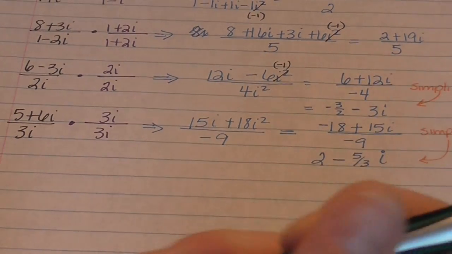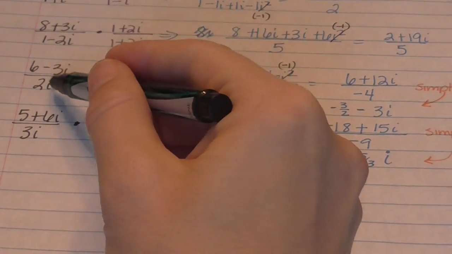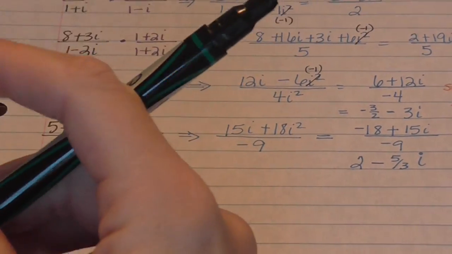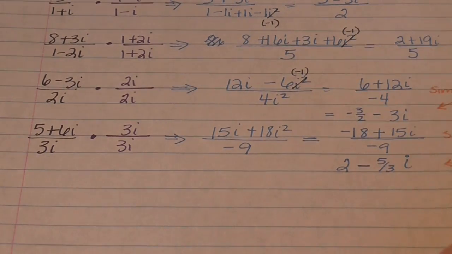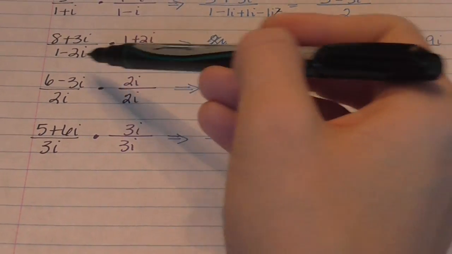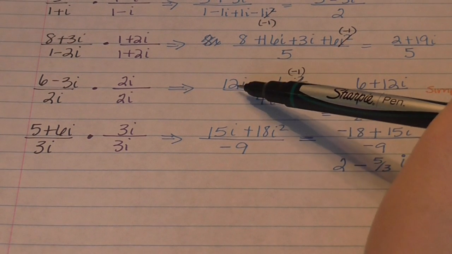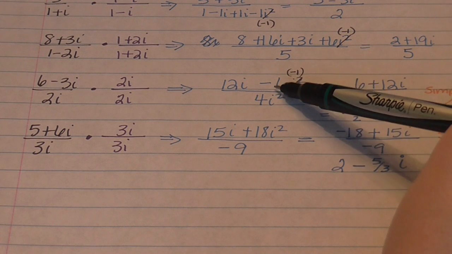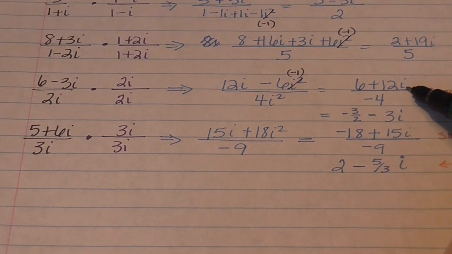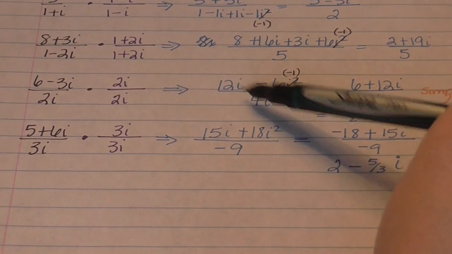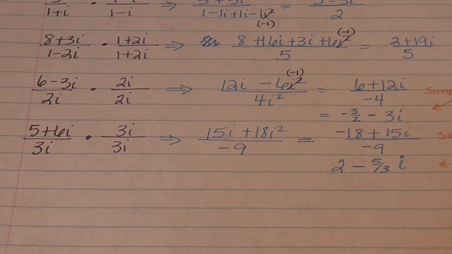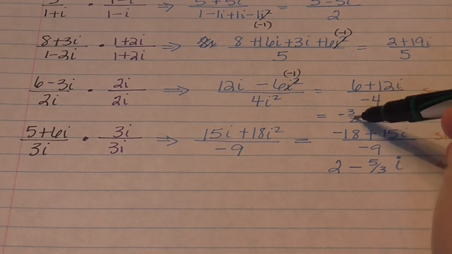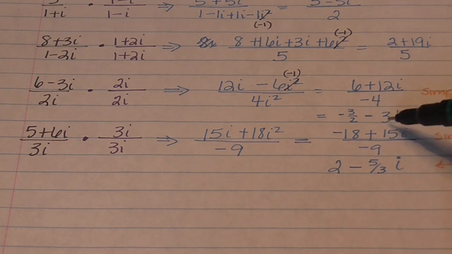The next two you end up having to simplify. What's nice about these is that it's not a complex number, it's just an imaginary number. So you don't have to worry about signs at all, you just multiply the top and bottom times the imaginary number. So I distribute the 2i into the top and I get 12i minus 6i squared, change that to a negative 1, so it's negative 6 and negative 1 is positive 6, plus 12i, and then 2 times 2 is 4, i times i is i squared, that makes it a negative 4. All even numbers here so you can simplify. So negative 4 into 6 is just 3 halves. Negative 4 into 12 is just negative 3.